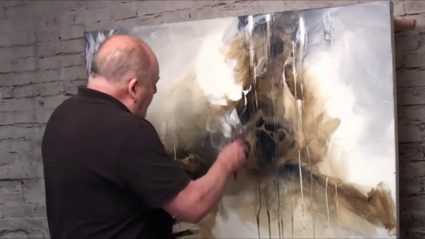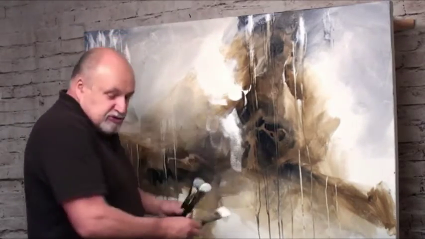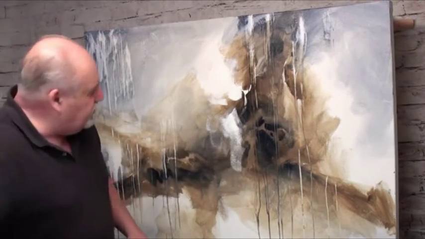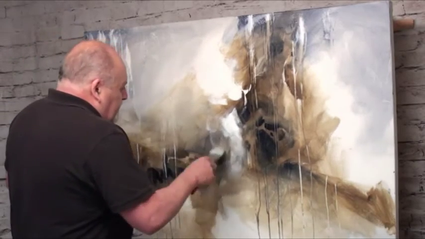Don't be afraid to drag it and leave nice, loose, rough edges on it. Really can make for a nice look.